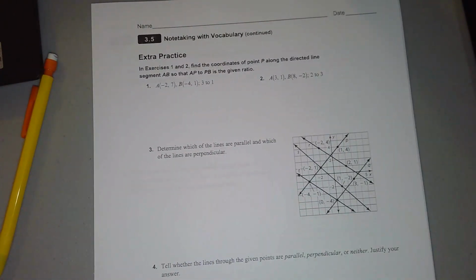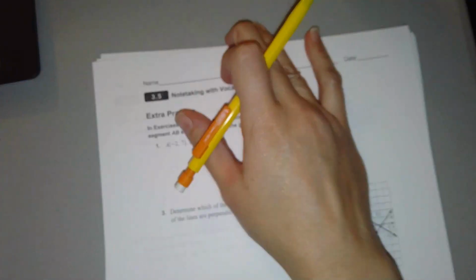So these are some of the problems you're going to be expected to do. It says, find the coordinates of point P along a directed line segment, AB, so that AP to PB is a given ratio. All right, so this one's a little bit complicated. And I'm going to be honest with you, this gets a little bit confusing. So I want to make sure that we go over these, and if you need extra help, obviously don't hesitate to ask.